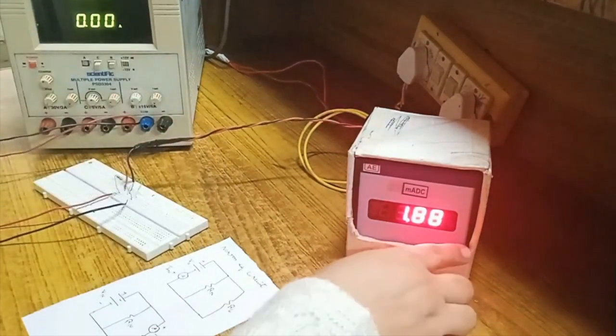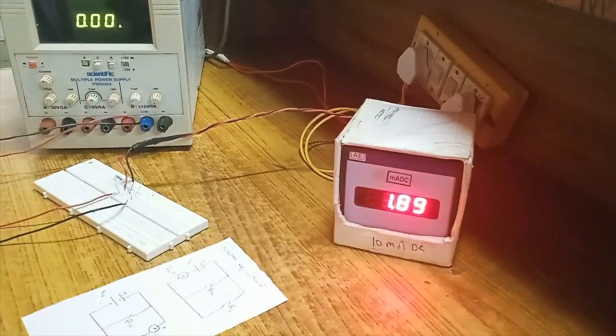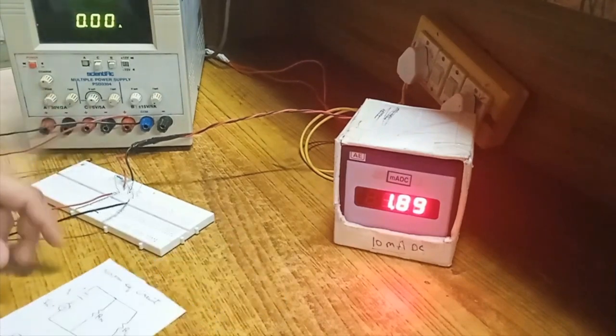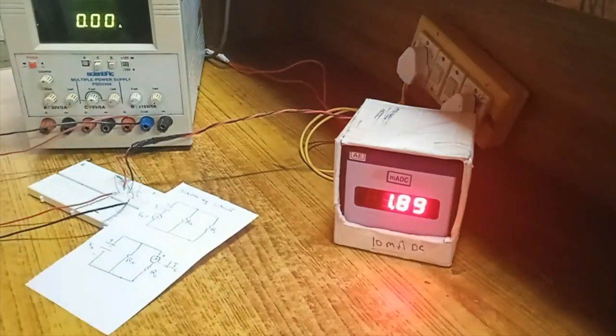So you can have a look. We have approximately got the same amount of current as we have got in the first circuit diagram. Hence, Norton theorem has been proved. So this is how you are going to implement both the circuit diagrams to verify Norton's equivalent circuit.